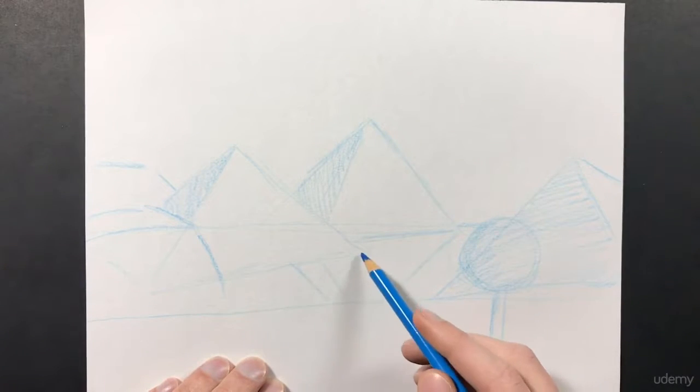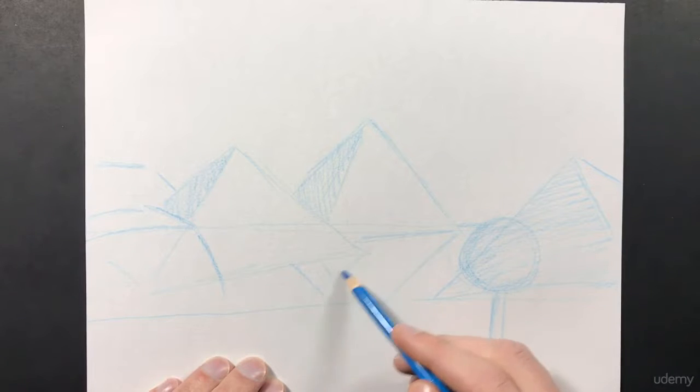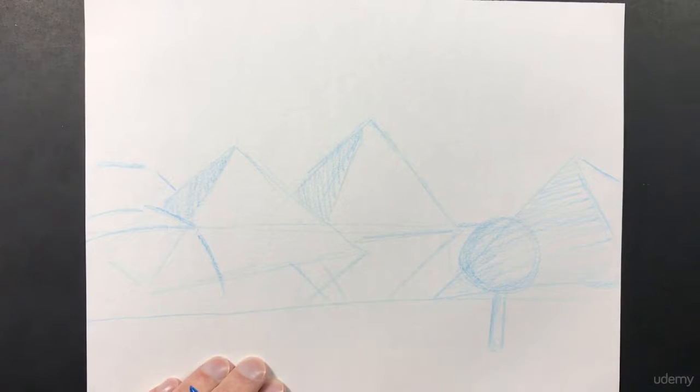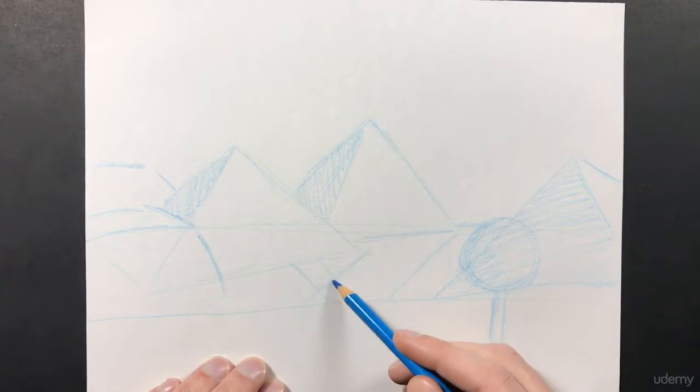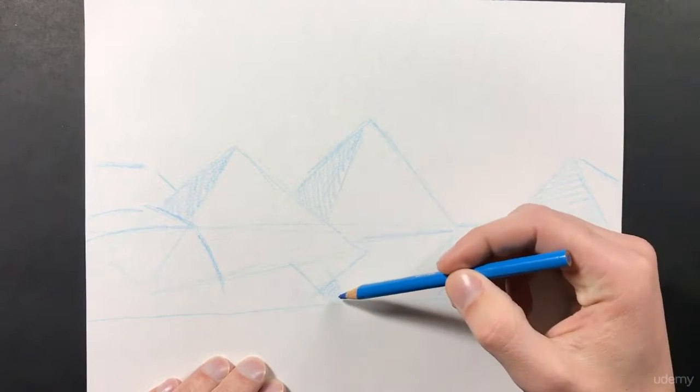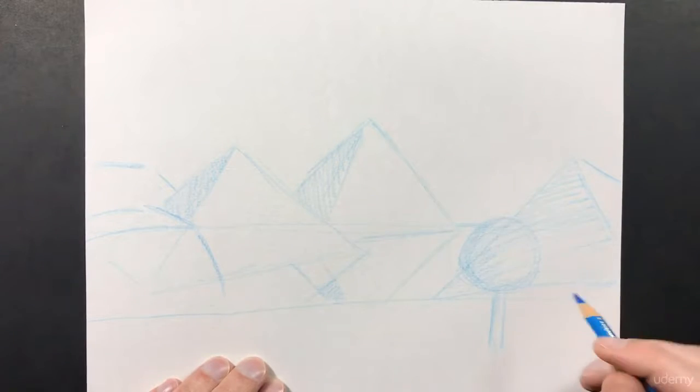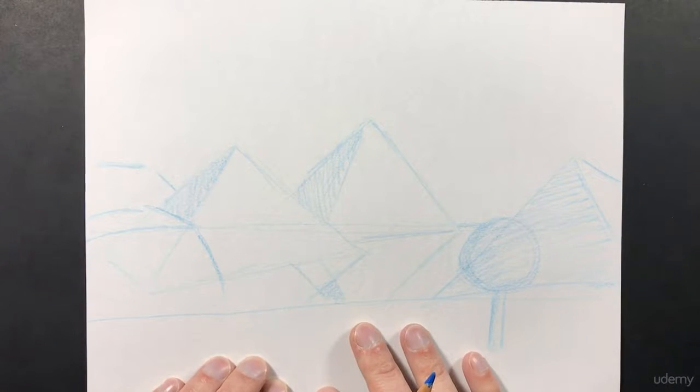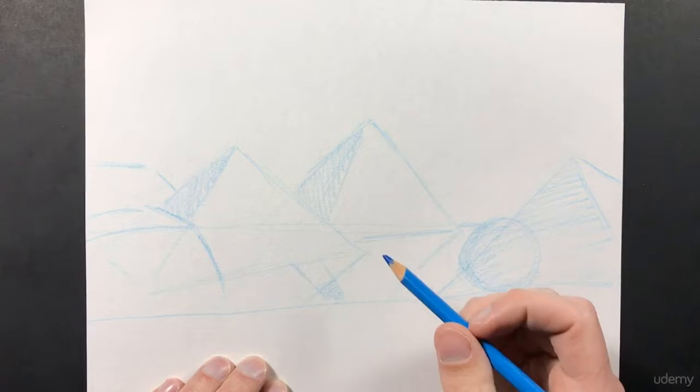And then I can go ahead and draw this one. I should have drawn this one first so it was in front of that other one. So there we go. And then I'm going to go ahead and shade in this area because you'll be able to see that visually behind this reflection of the mountain. Alright, perfect. So now we can go ahead and start adding in some detail.